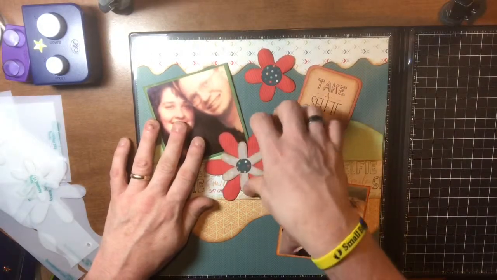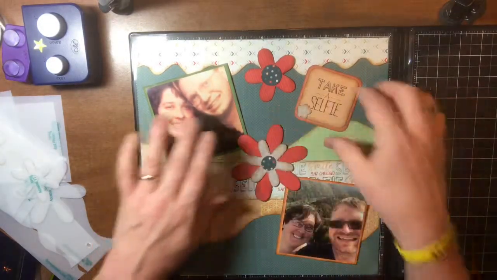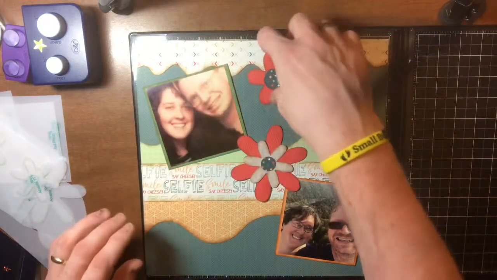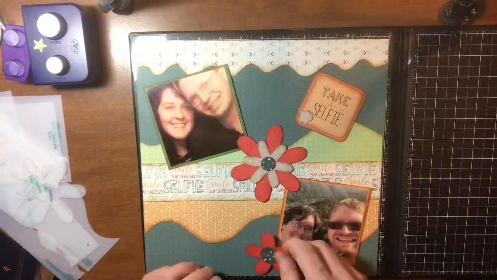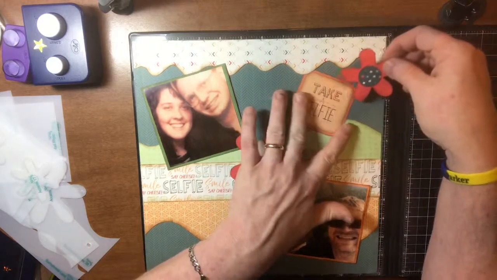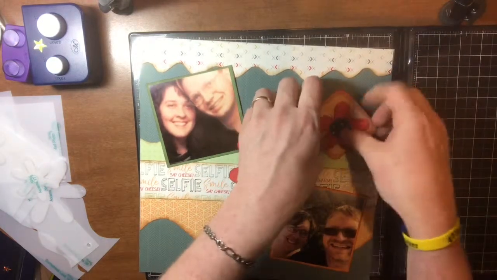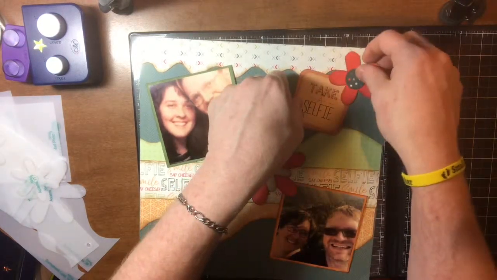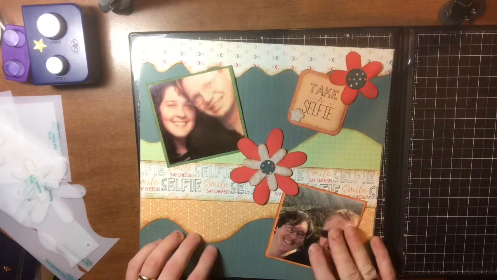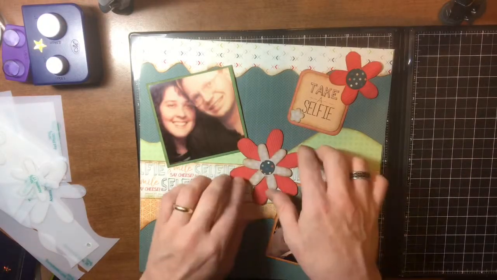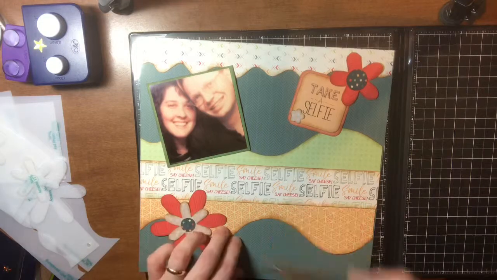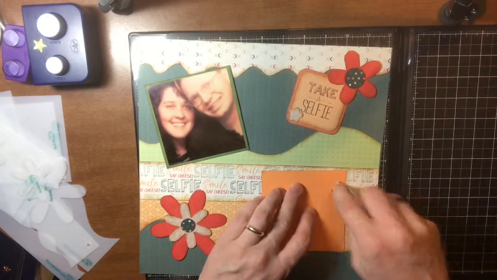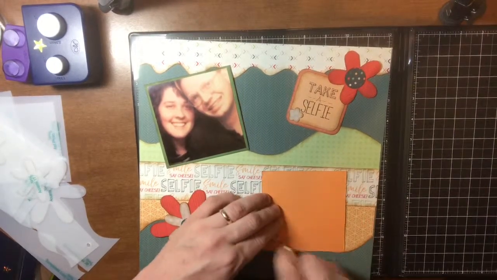See, this is what's so fun about Kiwi Lane is you can just mix and match and throw things together different ways. Let's see. Let's take this and make it up there. There we go. All right, so let's go ahead and get some things taped down. Let's get our photographs taped down.